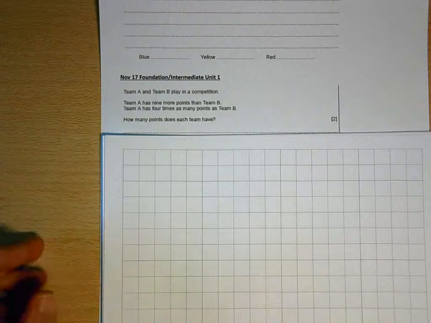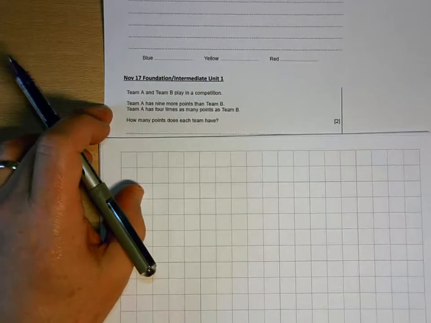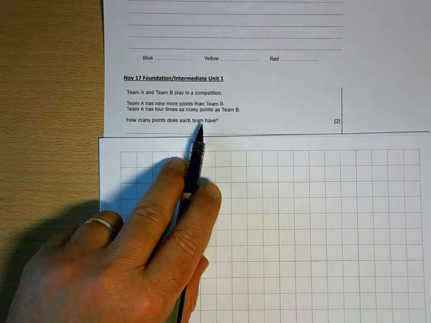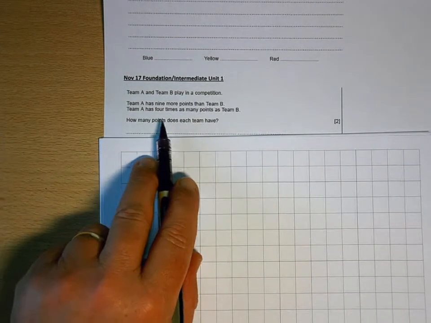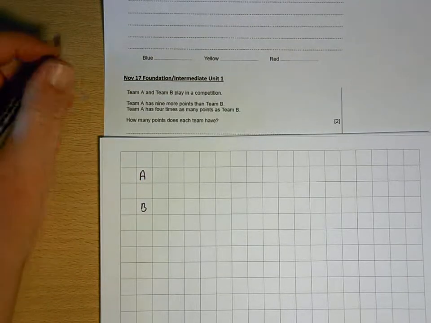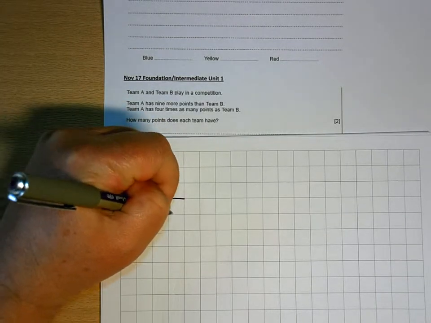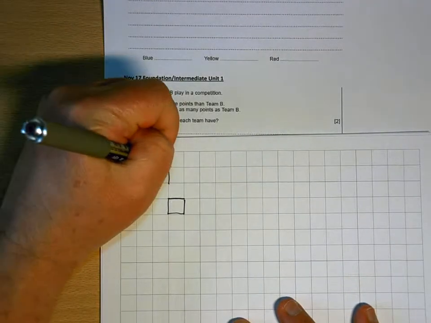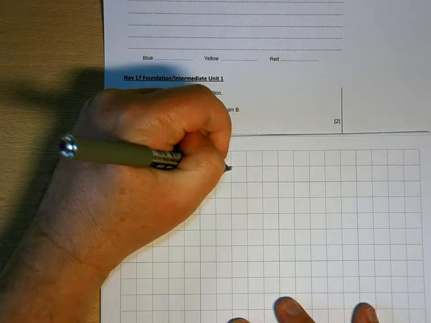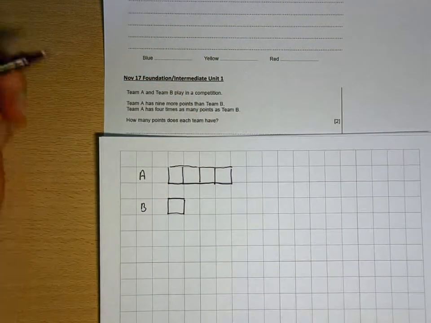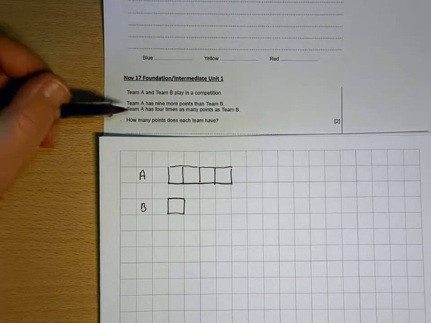Team A and Team B play in a competition. Team A has 9 more points than Team B. Team A has 4 times as many points as Team B. So if Team B has got that many, Team A has got 4 times as many.